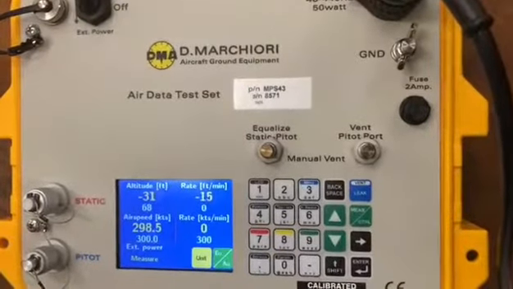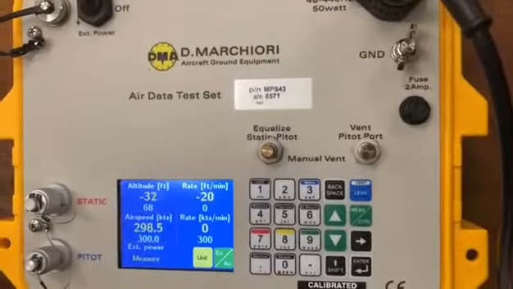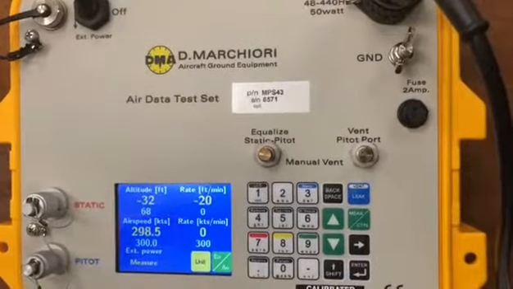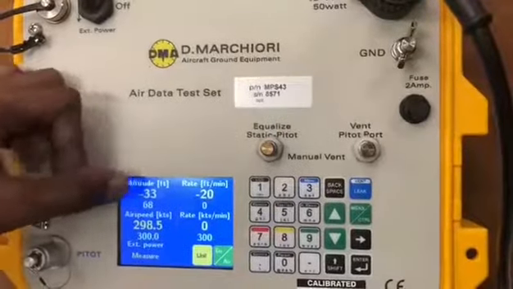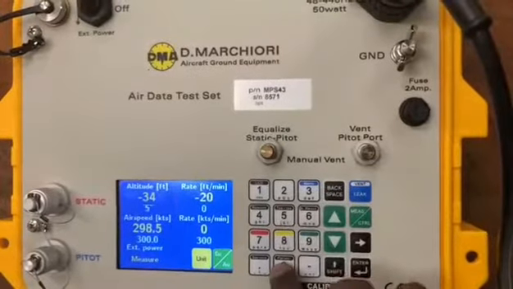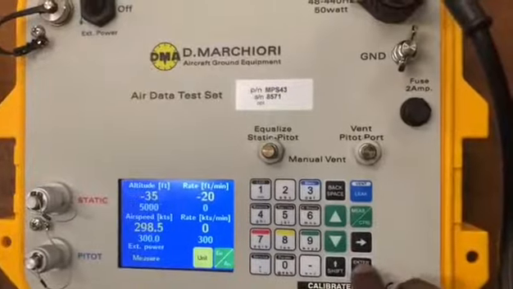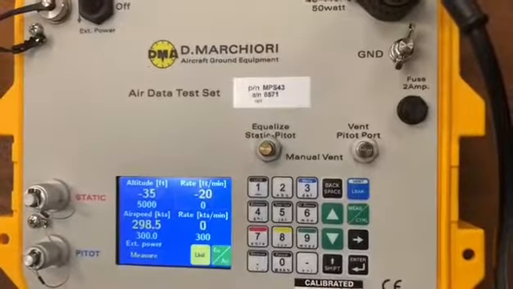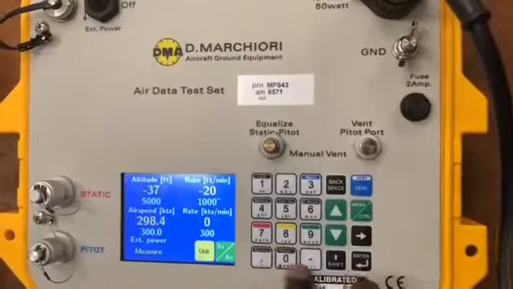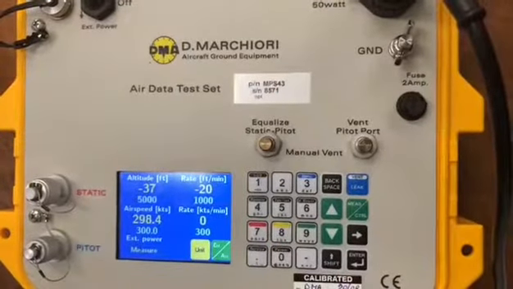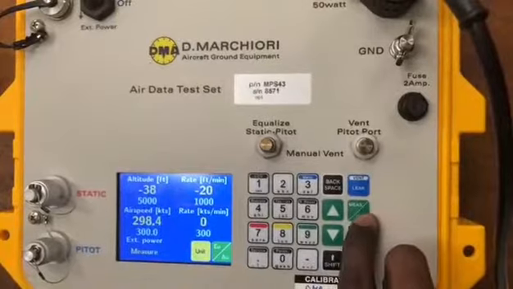So you need to check your maintenance manual to see the proper setting. As of now, I'm going to set this to 5,000 feet, and since it's a simulation, I'll set the rate of climb to 1000. I have to press the control.